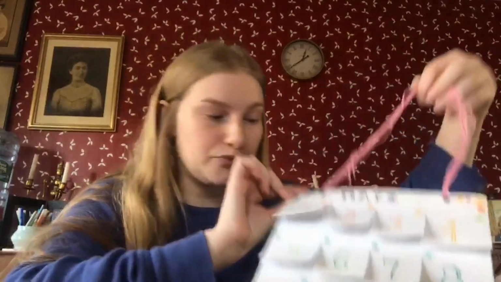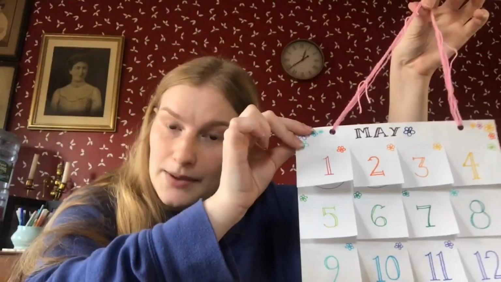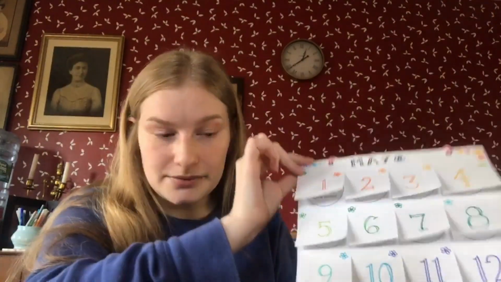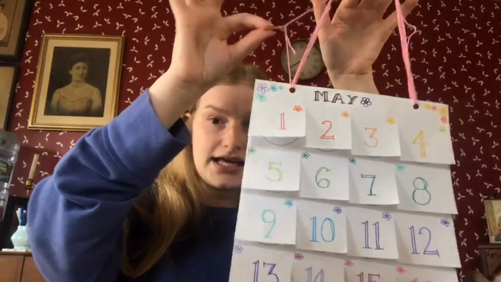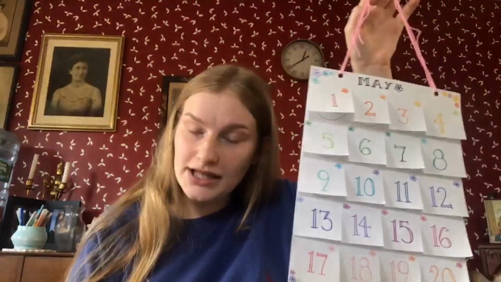Again, I used friendship bracelet string because it's colorful. I thought it would look nicer, but you can use twine or whatever other string that you have in your house. And you can loop it through the holes and make sure you tie it at some point so that it can hang. I have a hook on the back of my door that I'm gonna hang this up on, which will be fun. It'll be nice to look at and easy to access every day.